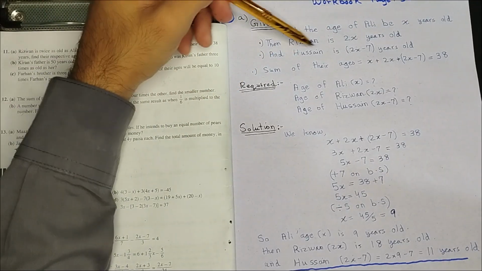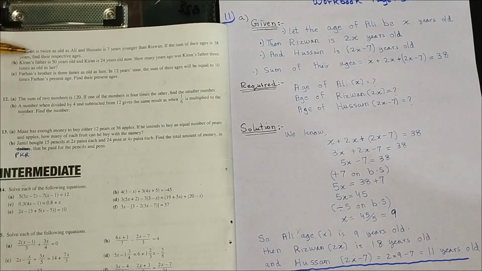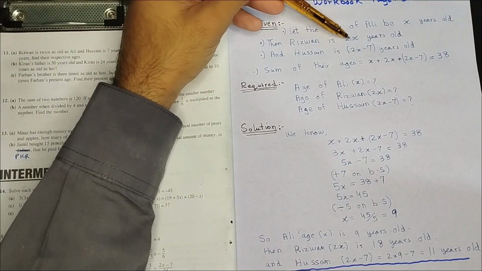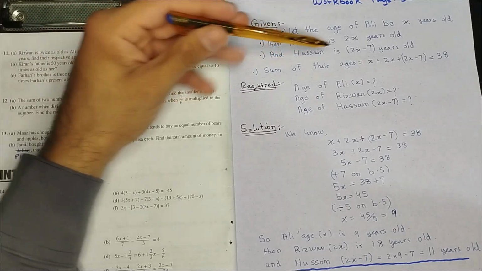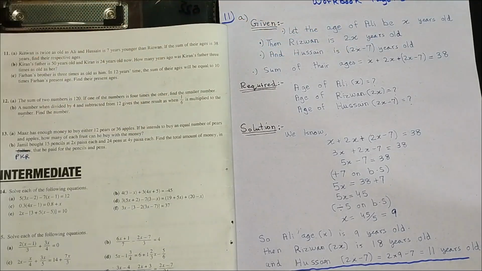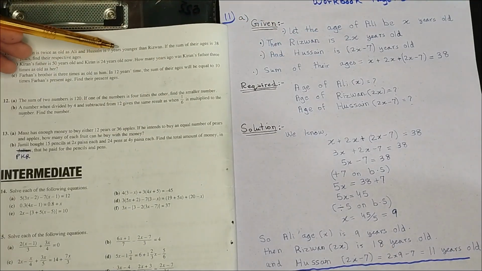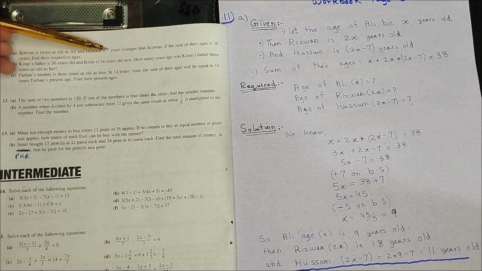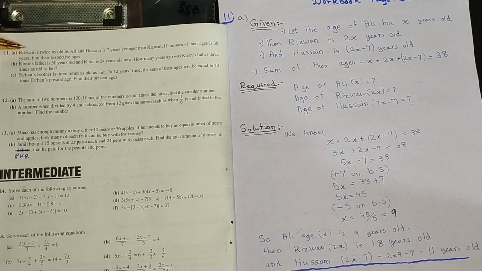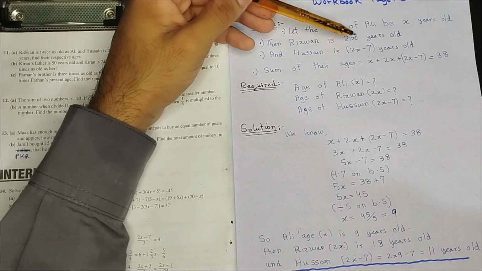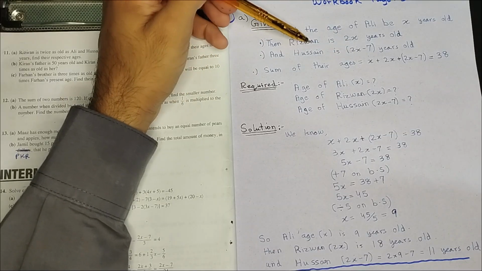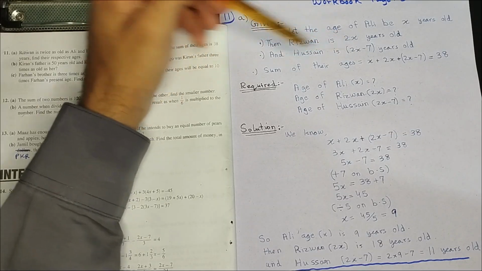Okay. Then Rizwan's age will be 2X because Rizwan is twice as old as Ali. So if Ali is X, then Rizwan is going to be 2X. Hussein is 2X minus 7. Why? Because Hussein is 7 years younger than Rizwan. Not Ali, it says Rizwan. 7 years younger than Rizwan. And what was Rizwan's age? It was 2X. So minus 7 years from 2X. Because 2X was the age of Rizwan. So that will be Hussein's age.